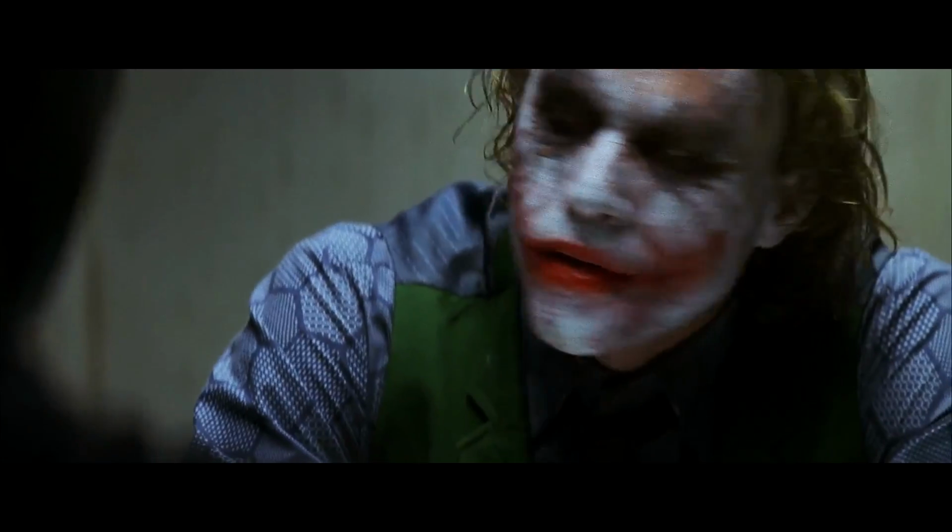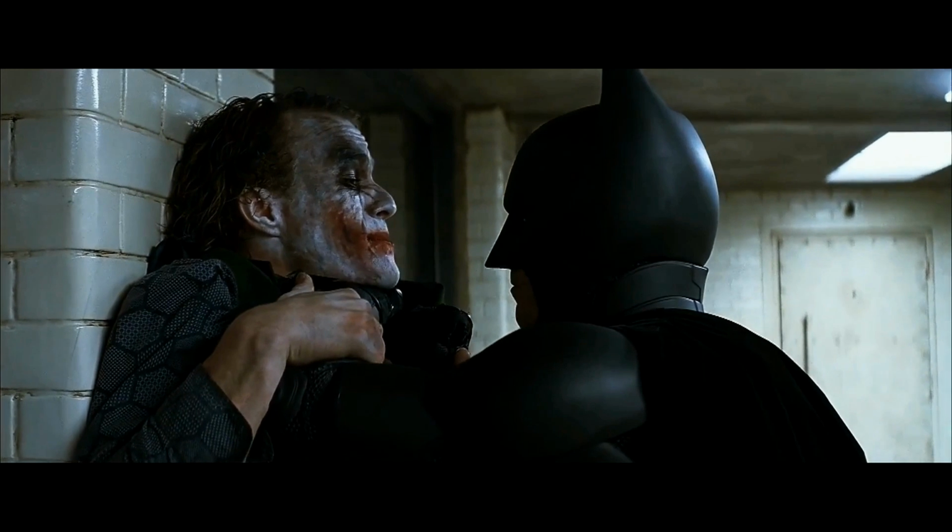Nolan's camera, like his antagonists, upsets what we know and twists what we expect to give us a different and darker meaning, simply through his lens.